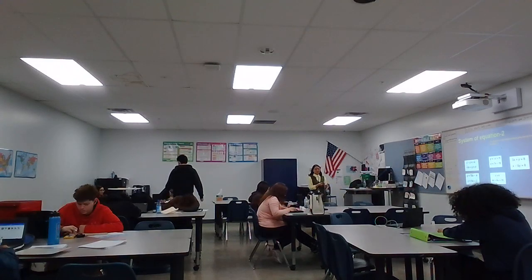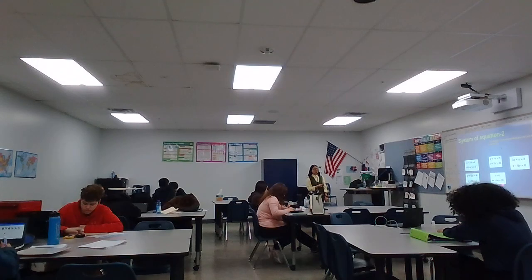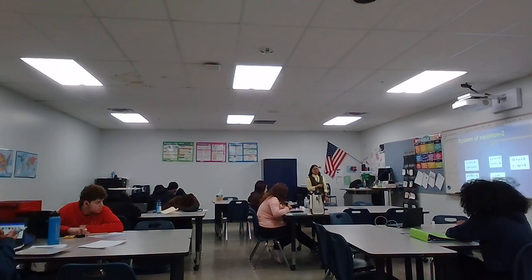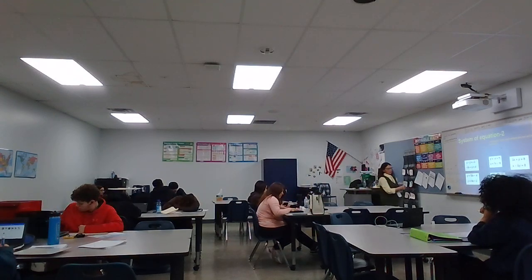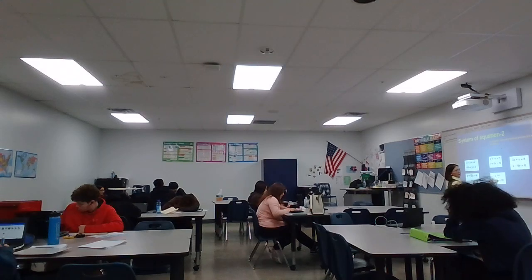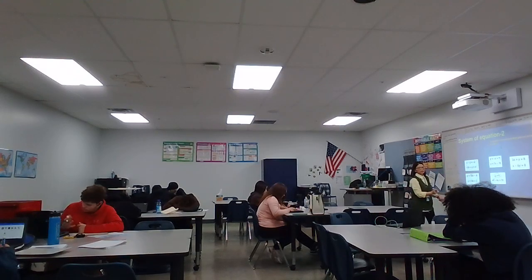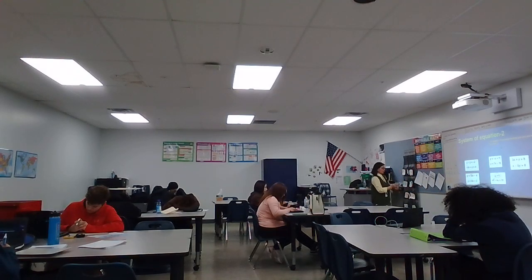So let's keep going. How about this one? You guys think about which strategy will be much easier. You substitute, right? Because I have x, the coefficient is different. So I'm going to use this, substitute will be much easier. How about the 5?